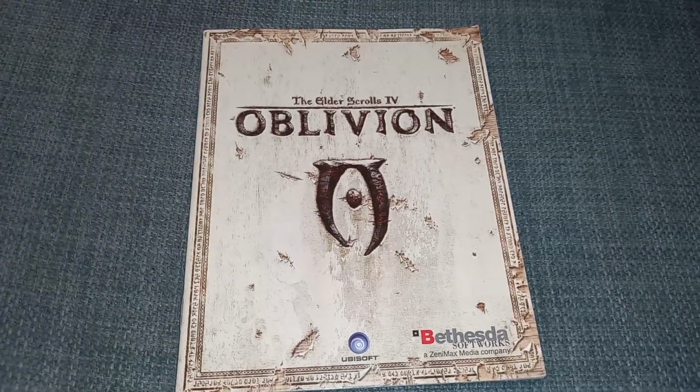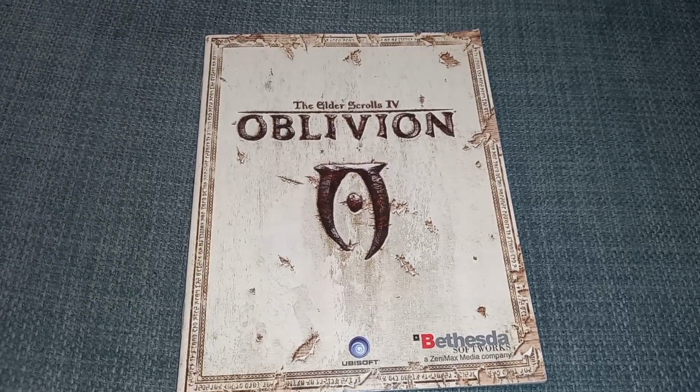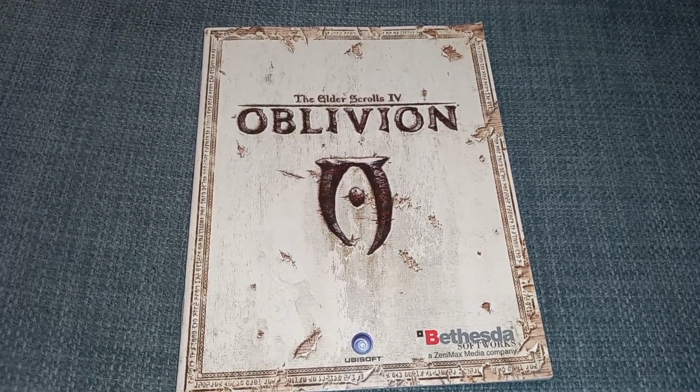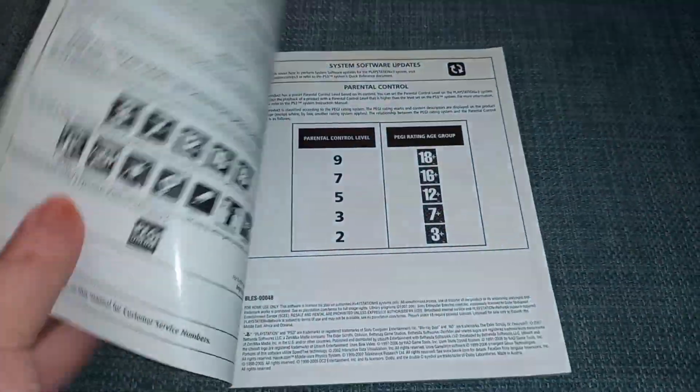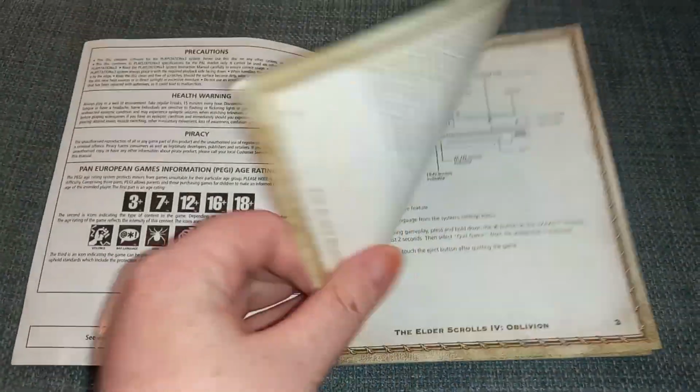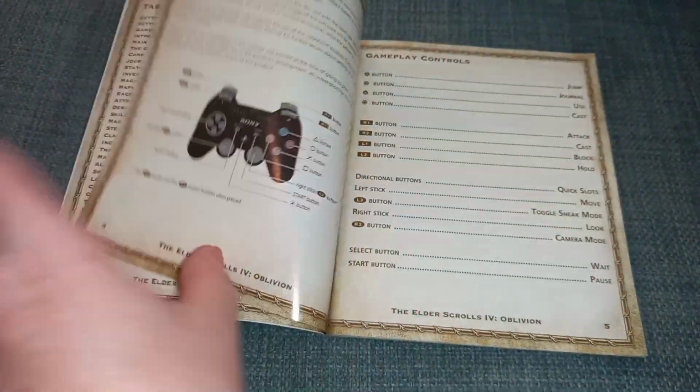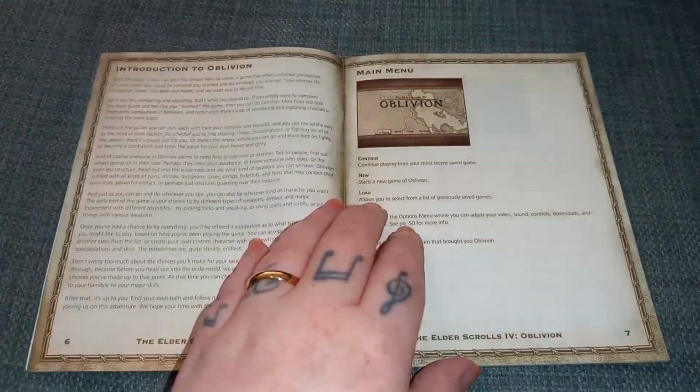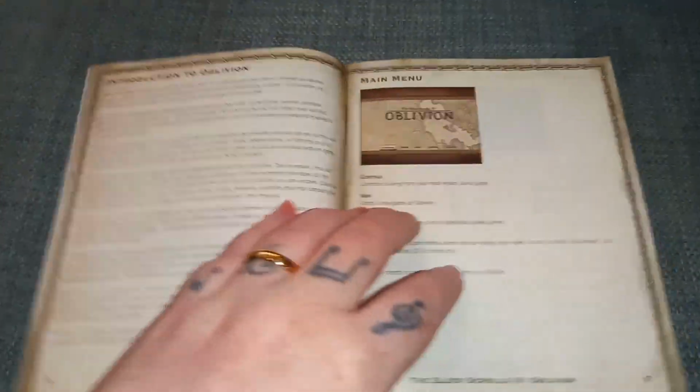So onto the PlayStation 3 booklet. As this is quite a long video, I'm going to get through this as quickly as I can. So let's get straight on. Again, taking a note of the page numbers, as we always do. I love the layout of this booklet. I always have, to be honest. I love the border. I haven't told you what Oblivion's about, to be honest.